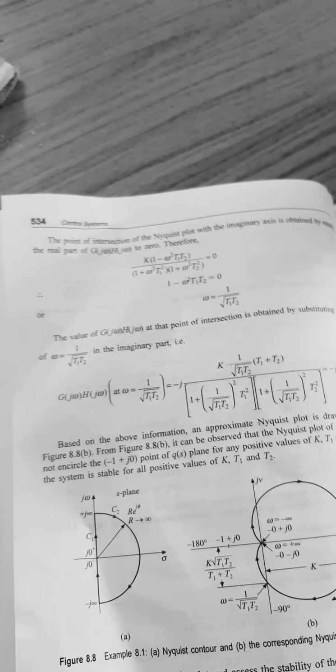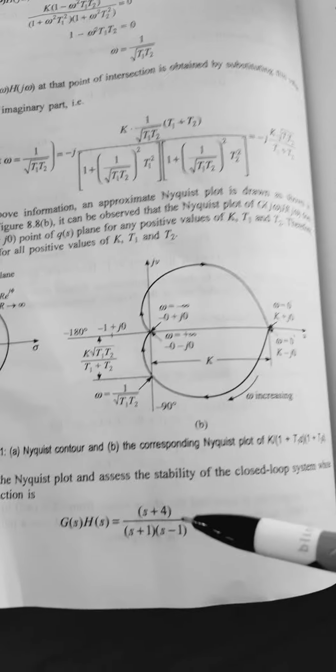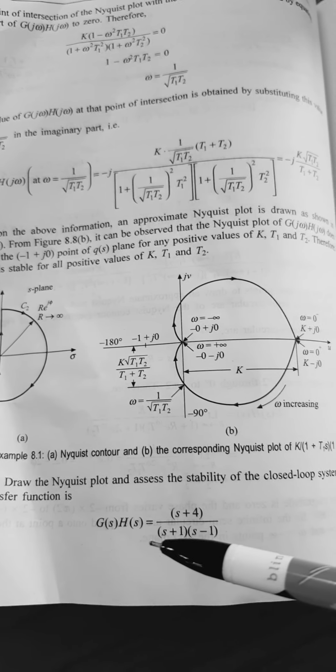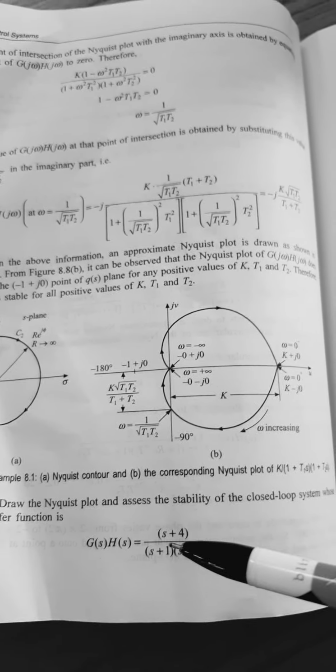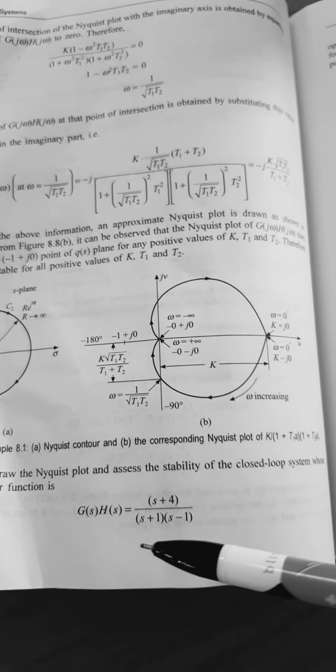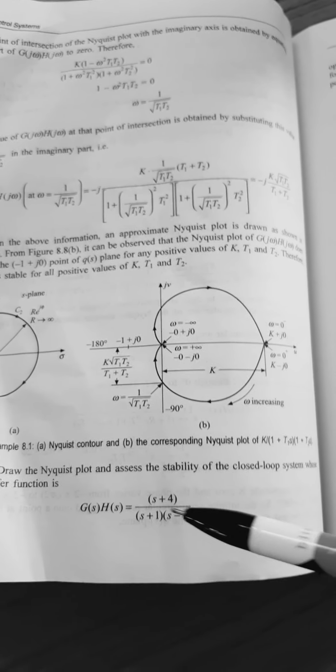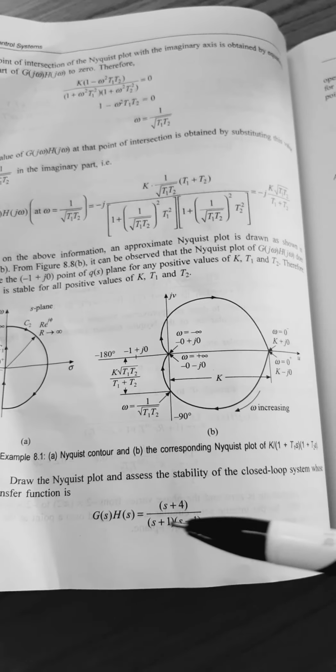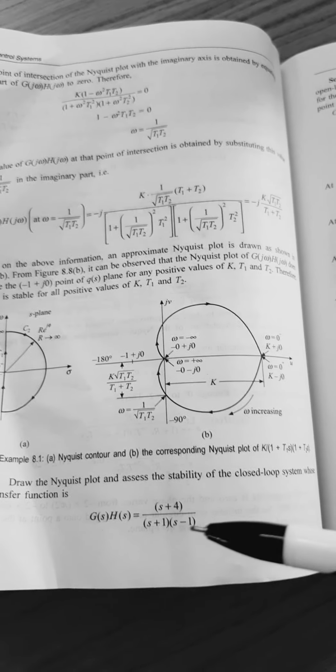So when you come to our example, you can see that g of s into h of s is equal to s plus 4 divided by s plus 1 and s minus 1. Here 1 zero and 2 poles, so number of zeros is less than number of poles.